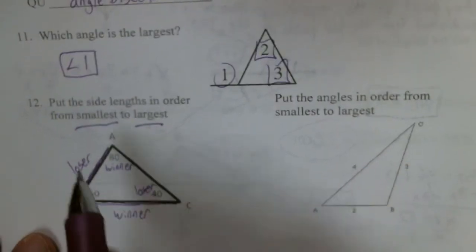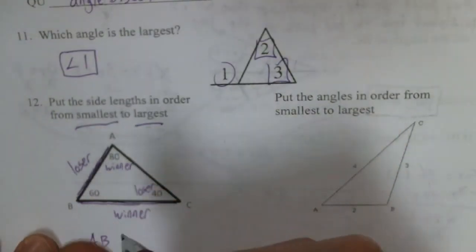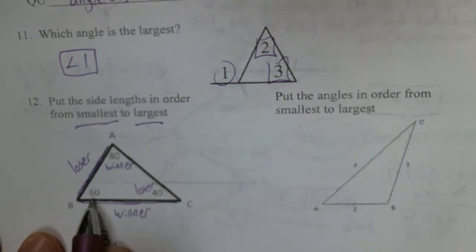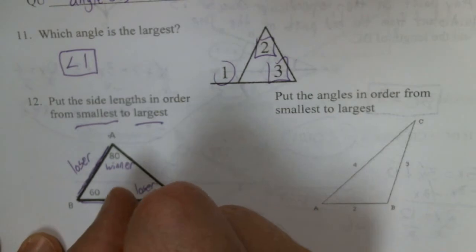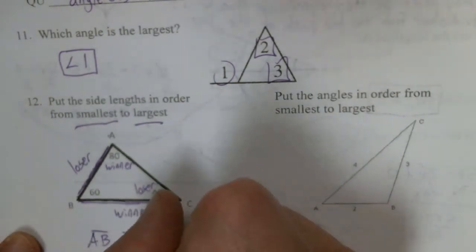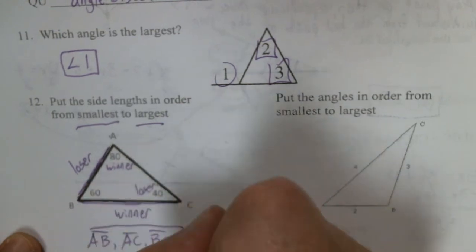So when I put these in order from smallest to largest, I'm going loser, medium, and then winner. So the loser side, AB, is the smallest. Then the middle is going to be AC, that's the middle guy. And then the winner, the bigger side, which is BC. And that's in order from smallest to largest.